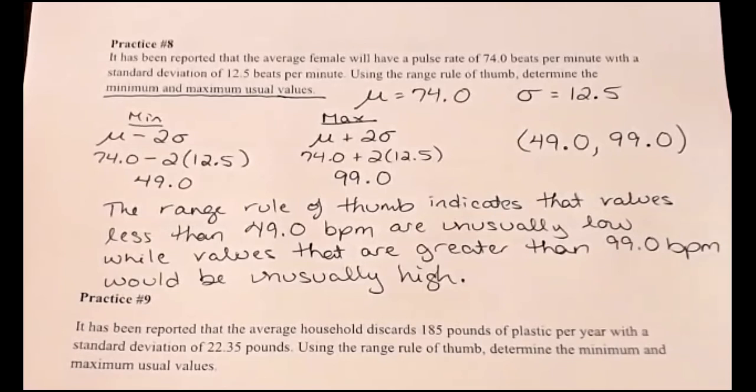Okay, so you can think about the range of values. If you exceed that, it's unusual. If you're within those values, it's usual. What questions do you have for me that I can clarify?